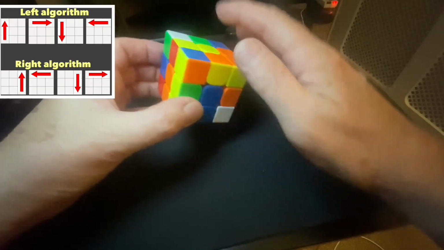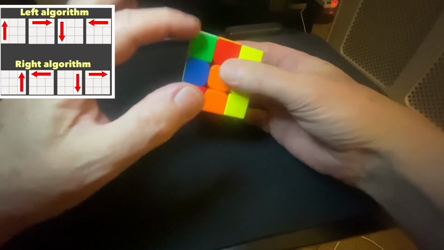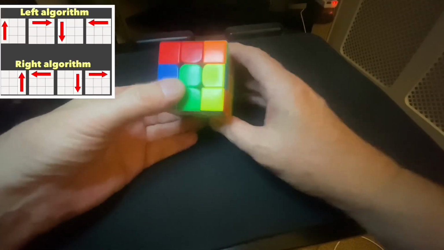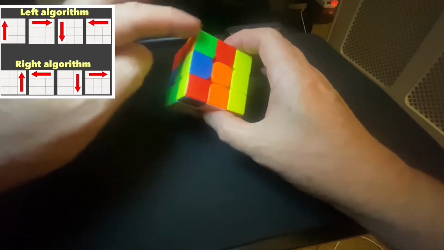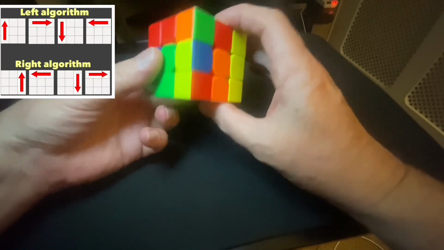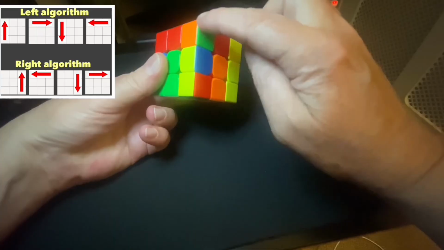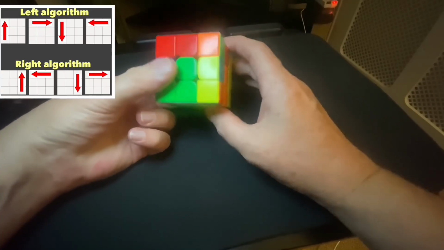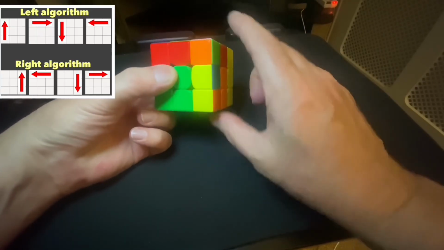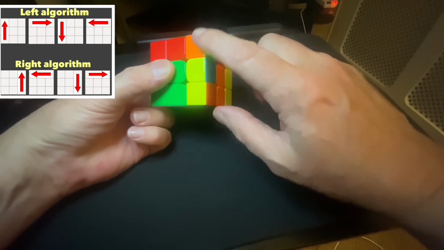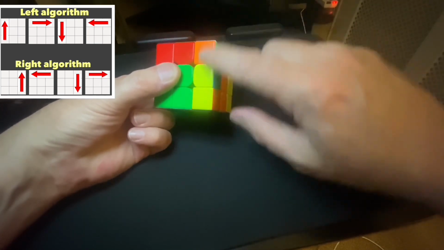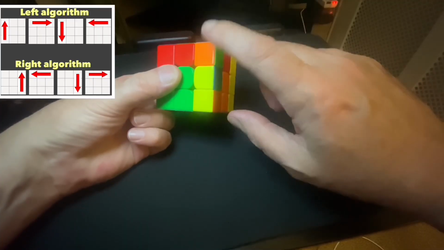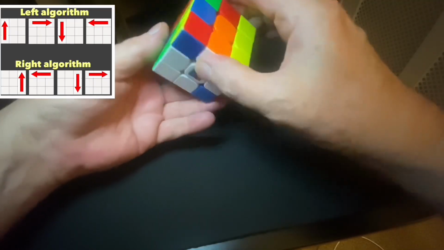Now we look on the top for another white one. There's one, white, orange and green. So what we do this time is we put the orange and green above orange and green, which it already is, and it's got to come down. Now I've got it on the right hand side, so all I have to do is right algorithms, and I just keep doing the right algorithm, repeating it until it falls into place, and it's going to be here.